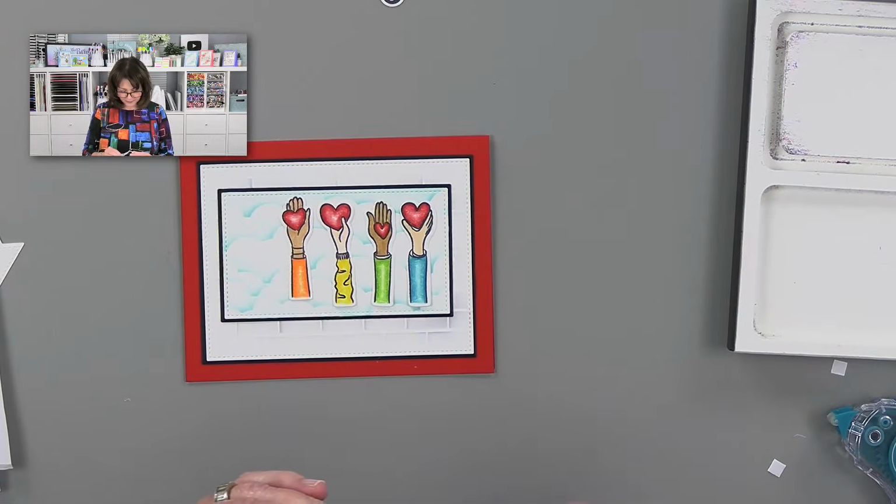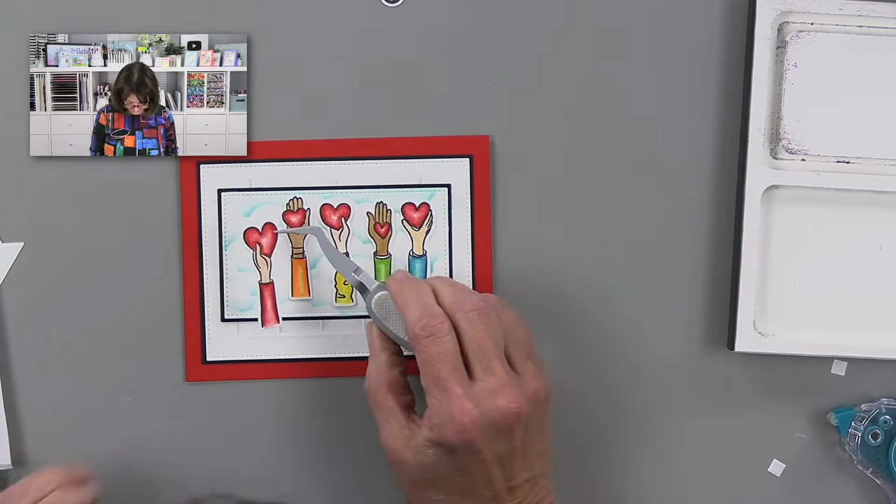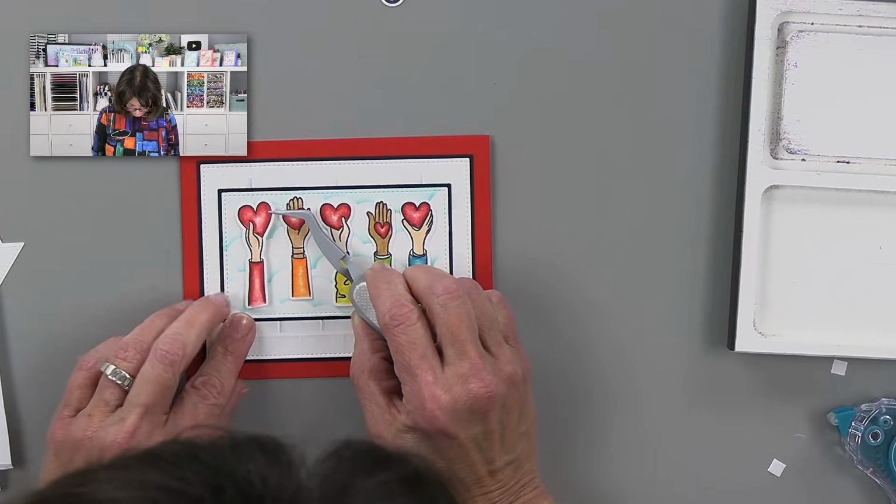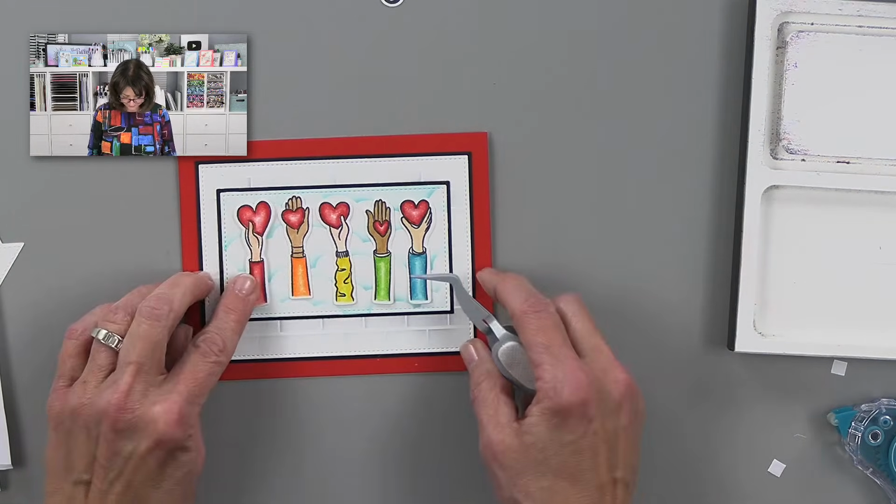So how many of you have Master Layouts 2 already? Is that just one of those that everybody kind of jumped to get?